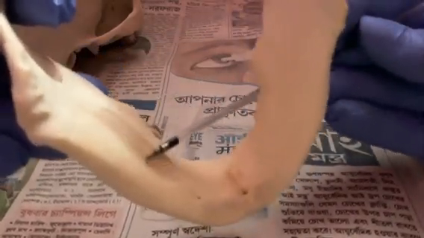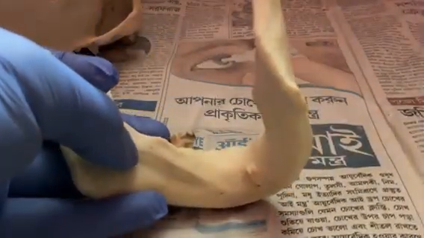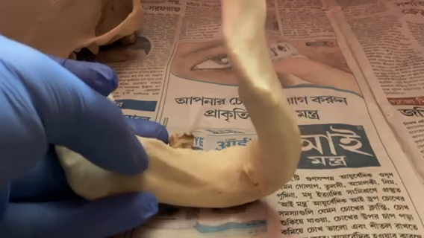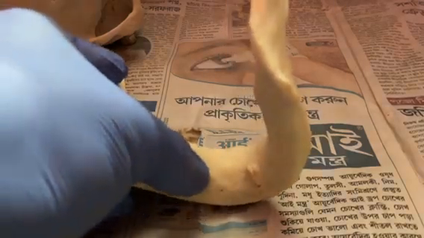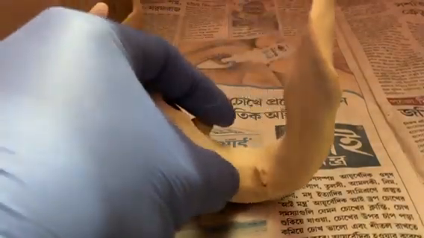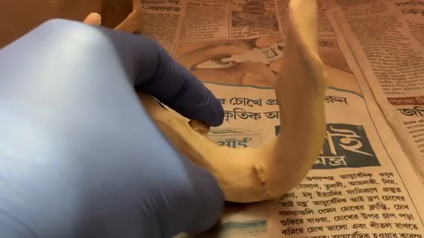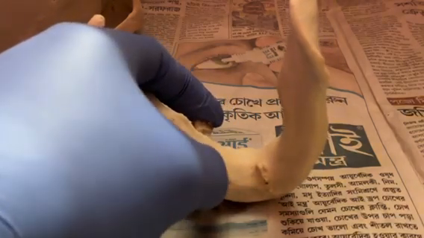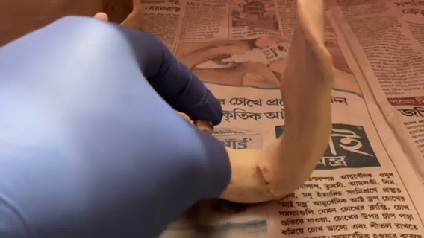We can see a groove just below the mylohyoid line. The mylohyoid line runs from behind the last molar teeth, downwards and forwards, up to below the genial tubercle.